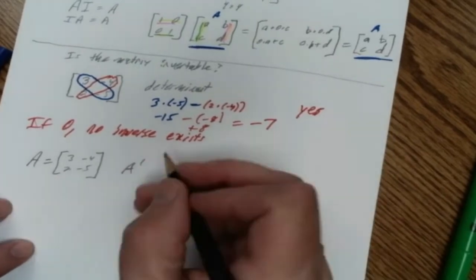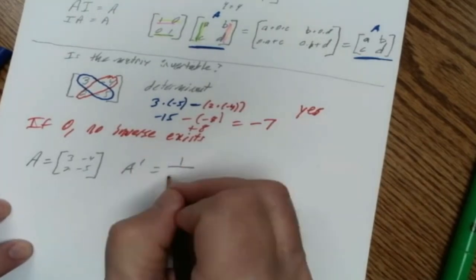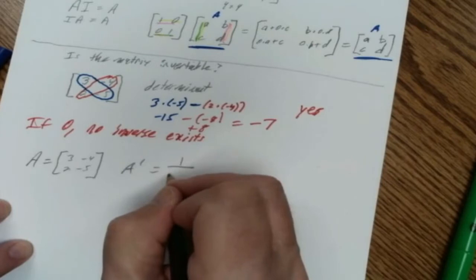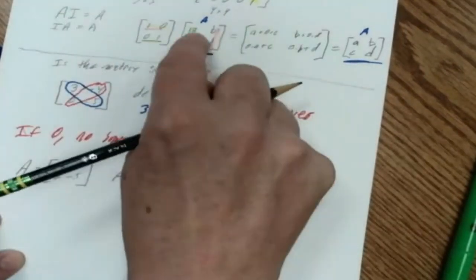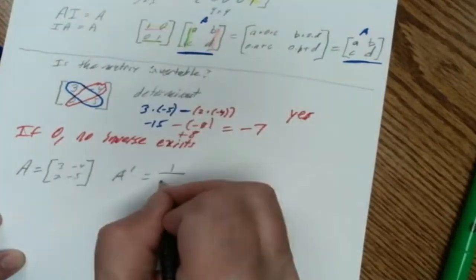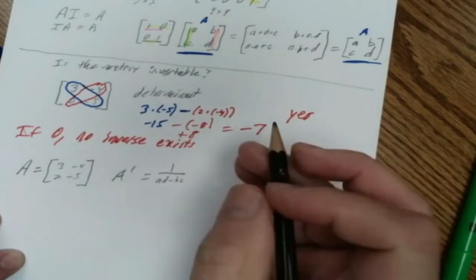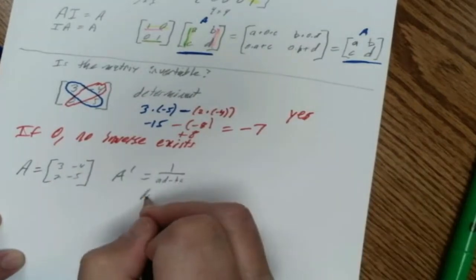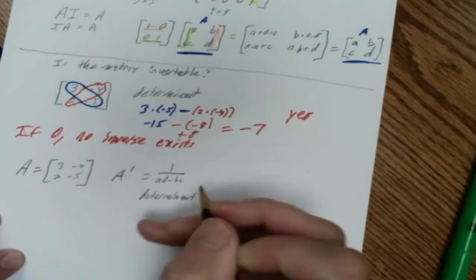The way you find that is it's 1 over the determinant, which for generic AD minus BC is A times D minus B times C, the determinant again. Sorry, I didn't write that real clear.